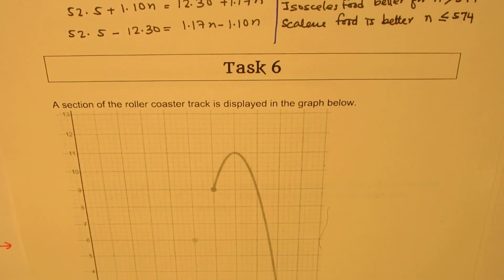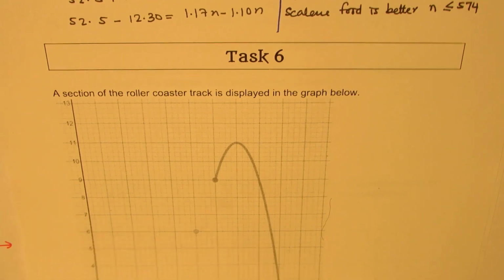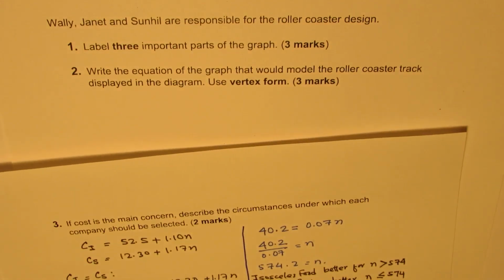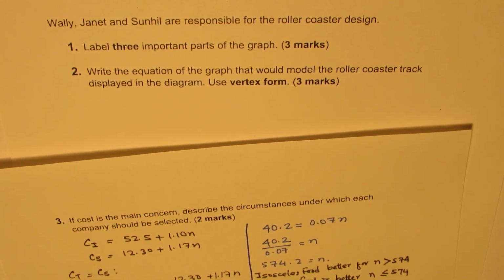Now let's look into task 6, which is a section of a roller coaster track displayed in the graph below. Right? So have a close look at this graph. And now let's find questions related to this particular parabola, which is opening downwards. Wally, Janet, and Sunhill are responsible for the roller coaster design. Label 3 important parts of the graph. That is question number 1.